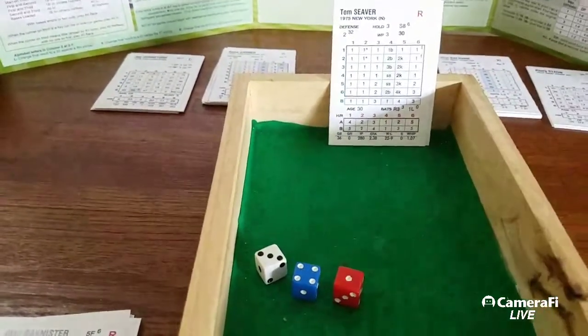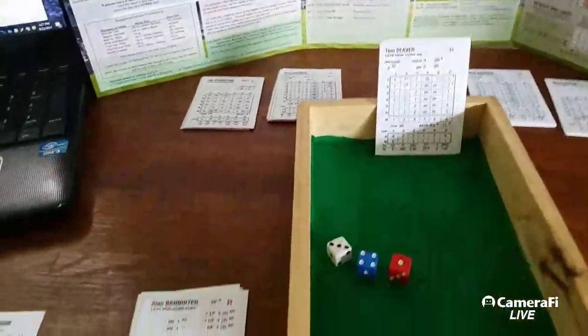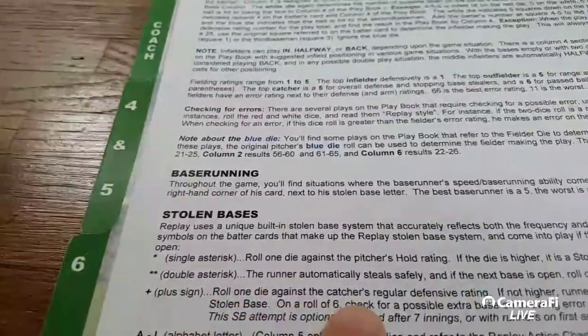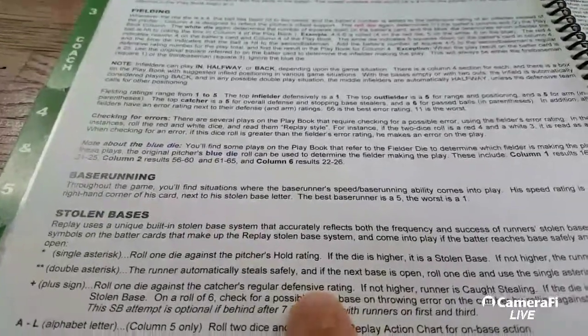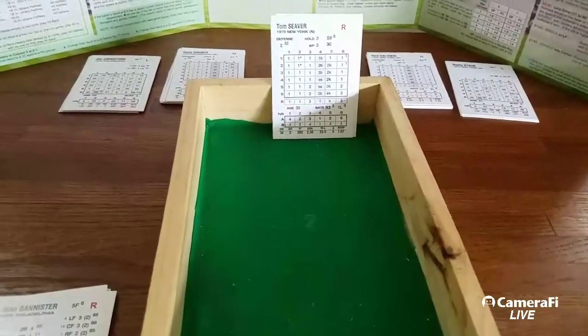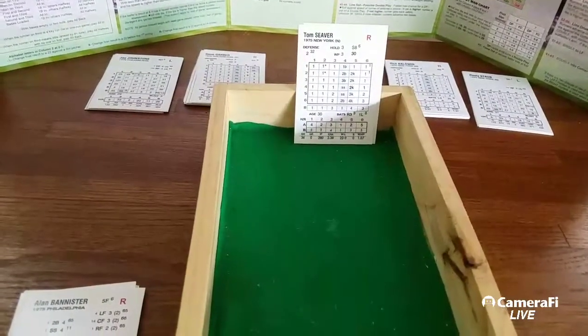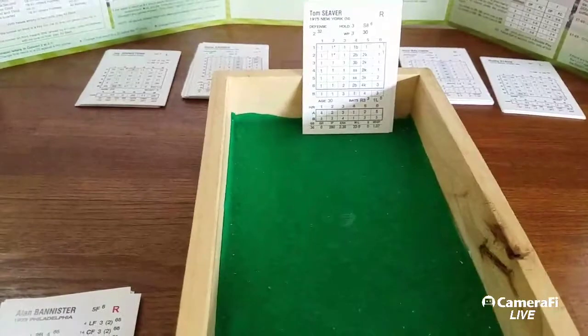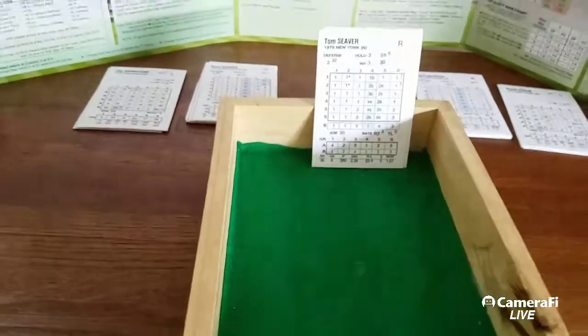So we go to the back of the book and look at the plus sign, and that has to do with the base runner trying to steal. We go over here to our stolen bases in the book, and when you get that plus sign, it says roll 1 die against the catcher's regular defensive rating. Not his error rating, but his regular defensive rating. If it's not higher, the runner is caught stealing. Jerry Grote's defensive rating is a 4. So basically, as long as this isn't a 5 or a 6, then Bannister will be caught stealing.